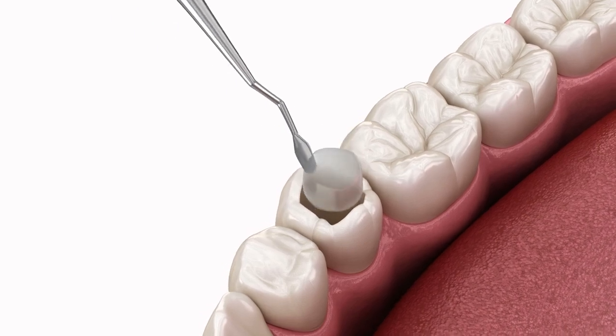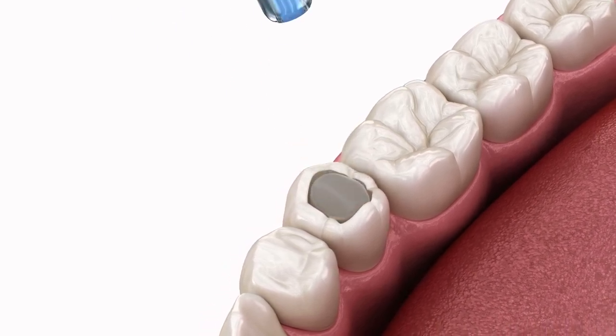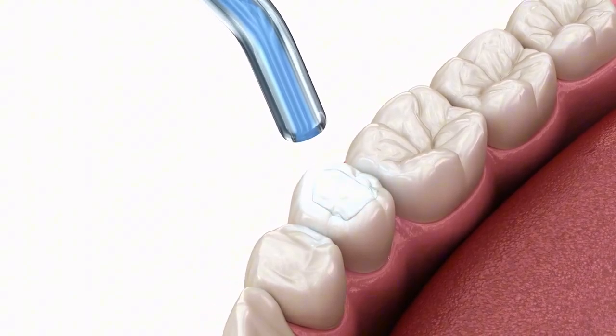Cleaning and shaping. After the infected pulp is removed, the dentist will clean and shape the root canals to ensure that there is no bacteria remaining. Sealing the tooth. The tooth is sealed with a biocompatible material called gutta percha to prevent reinfection. Restoration. In many cases, a dental crown is placed over the treated tooth to restore its strength, appearance, and functionality.